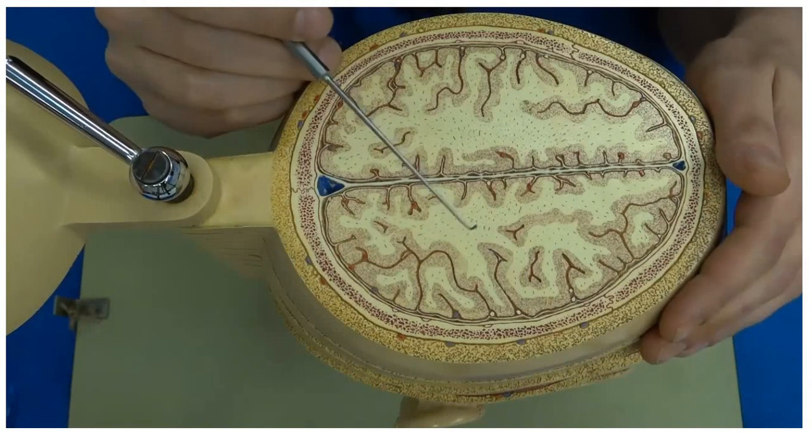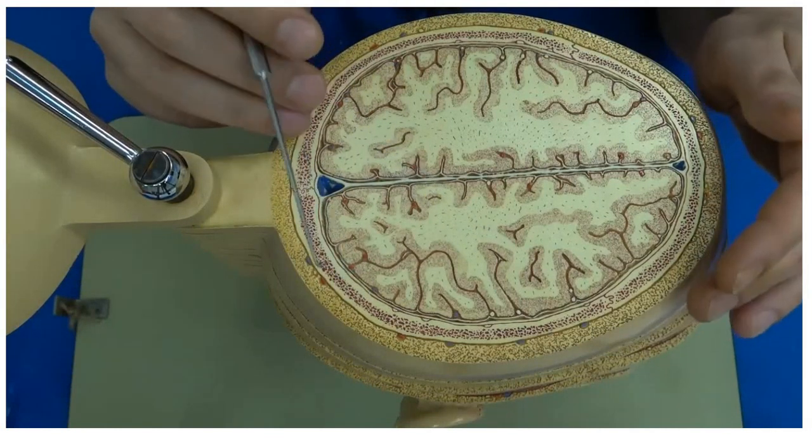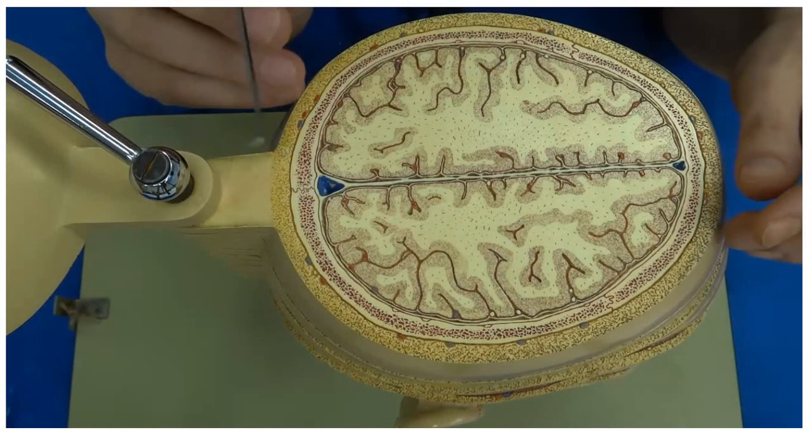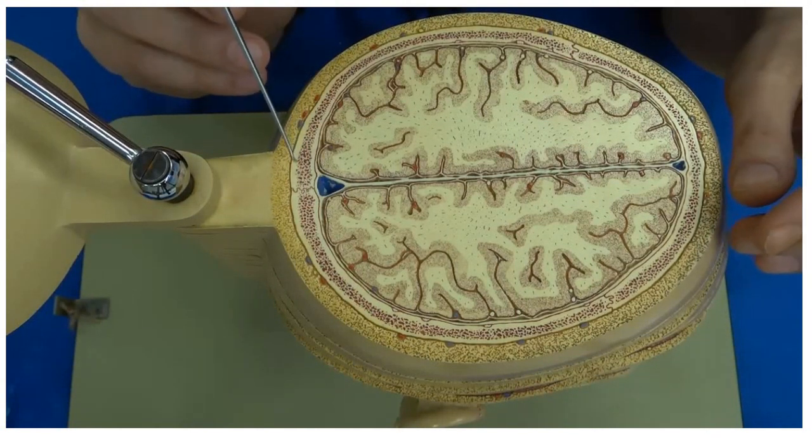Analyzing the transverse sections, we'll be moving from the superior to the inferior structures of the brain.